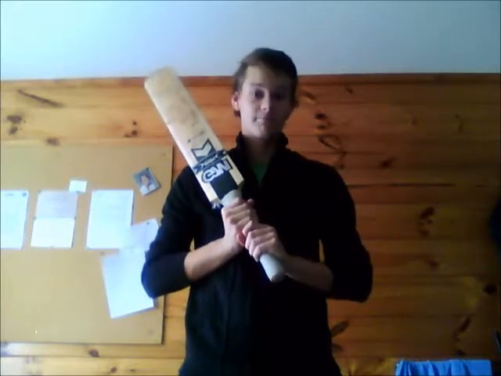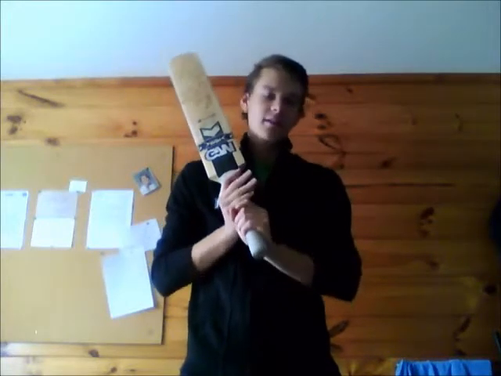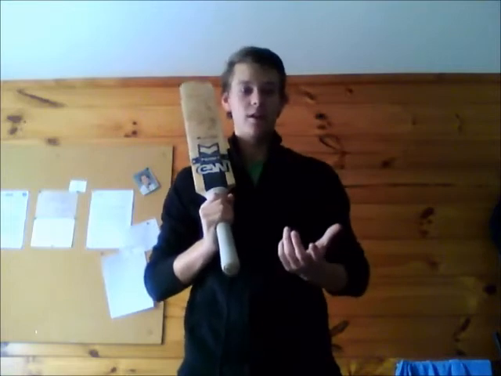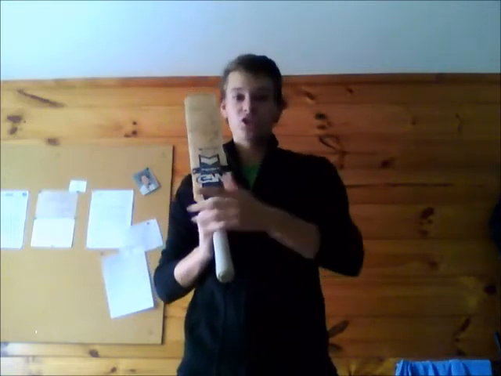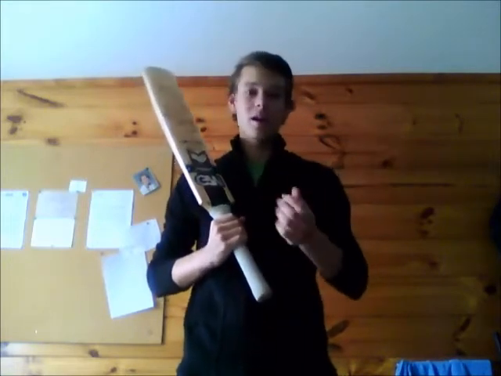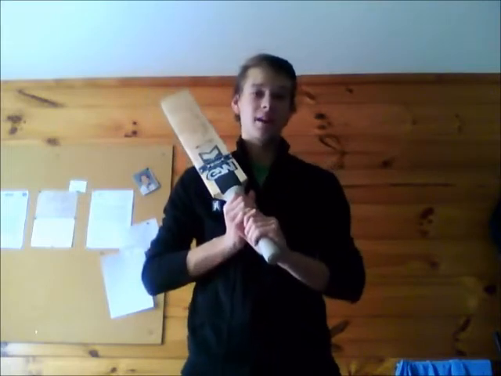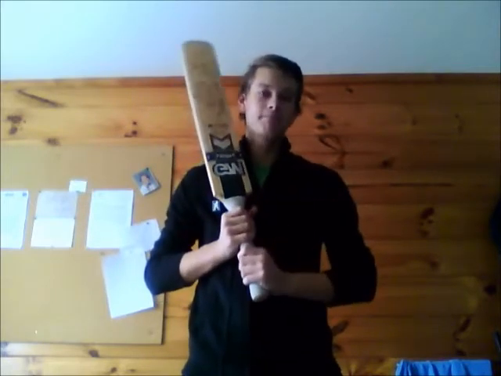Playing to the conditions. It's really important in cricket that you're able to quickly identify the conditions of the pitch, the outfield, the weather. You're going to know how much the ball is swinging, especially if you're opening the batting. And that's what we're going to talk about today.